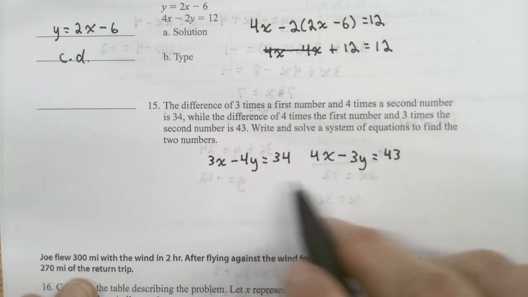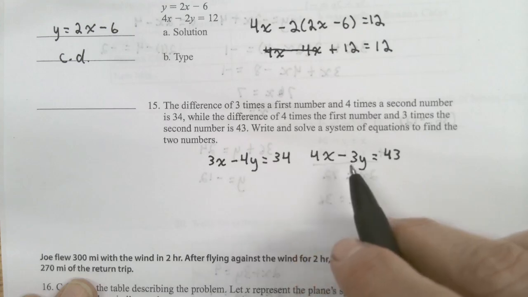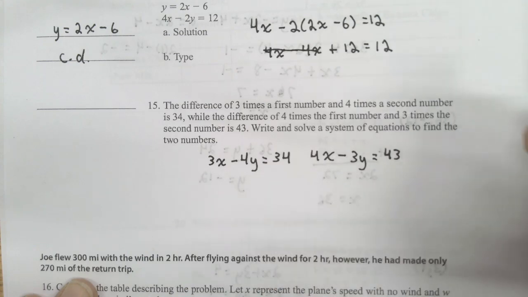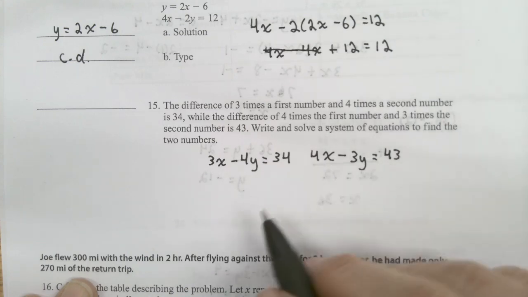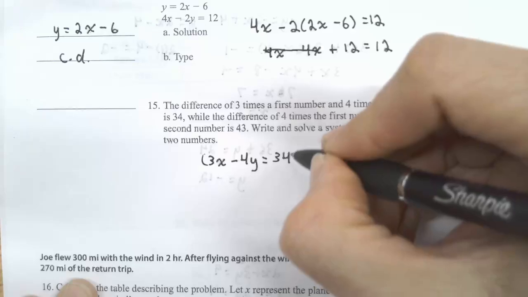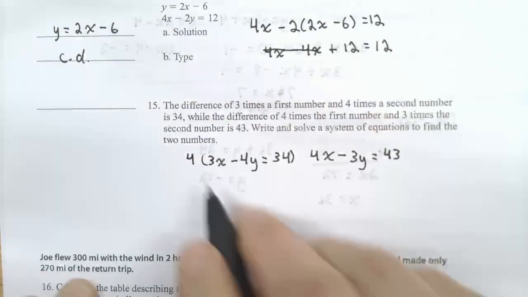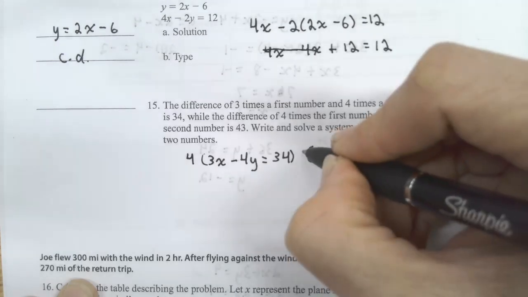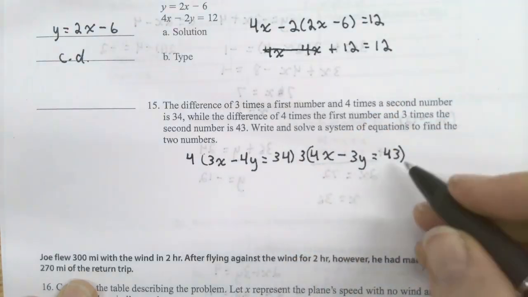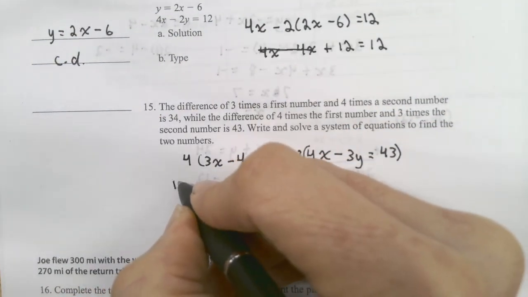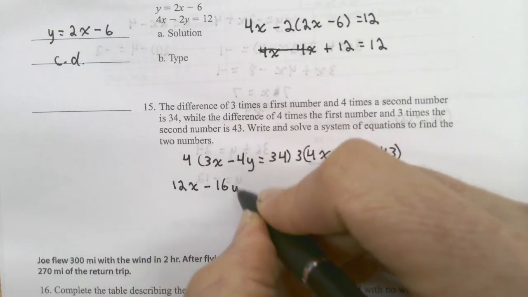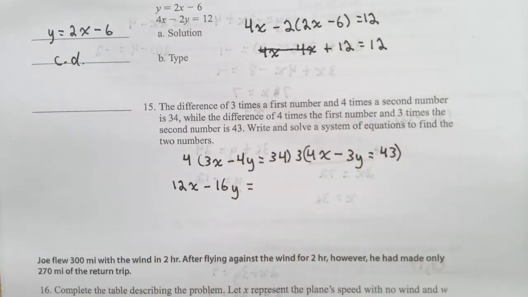I'm going to use elimination, so I have to figure out what I want to eliminate, x or y. I think I'll go ahead and pick x, which means I'm going to need to multiply this one by 4 to get a 12x, and multiply this one by 3, so I'll get a 12x, right? So this will now be 12x minus 16y equals 4 times 34.